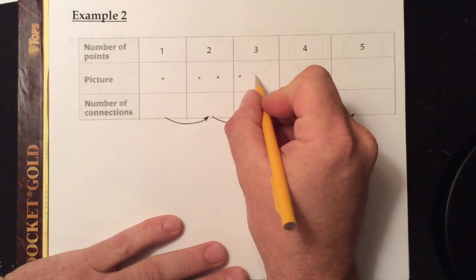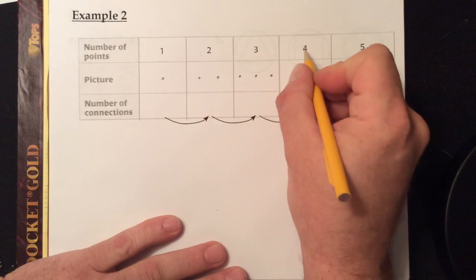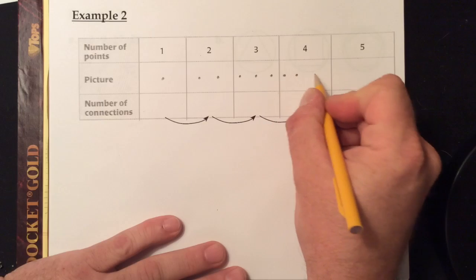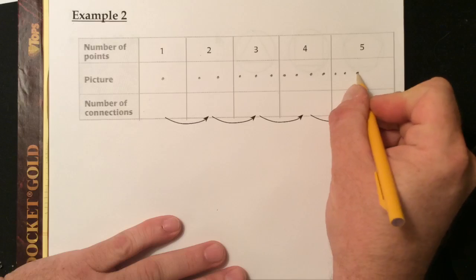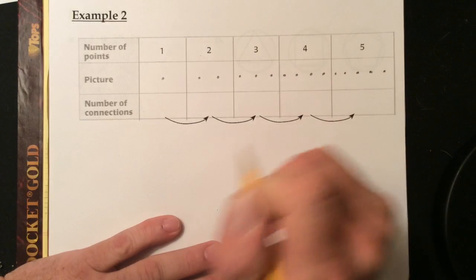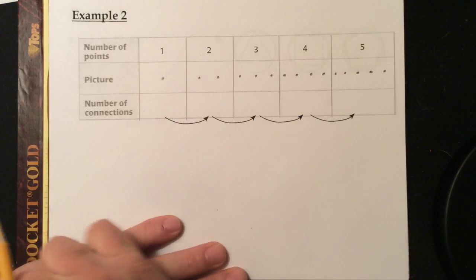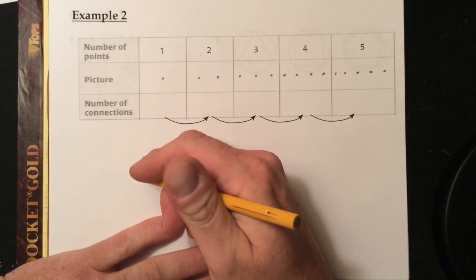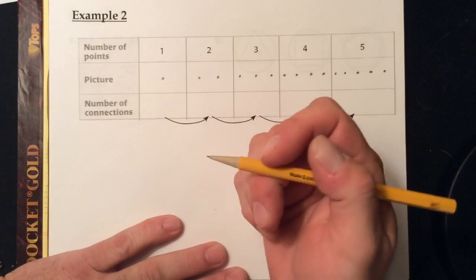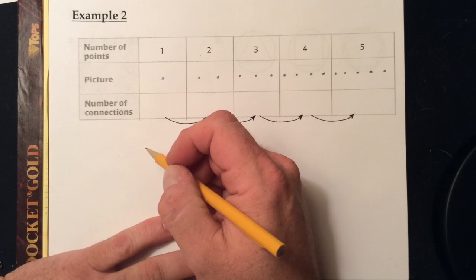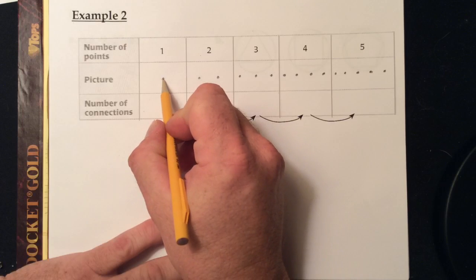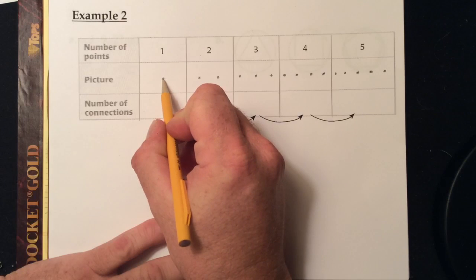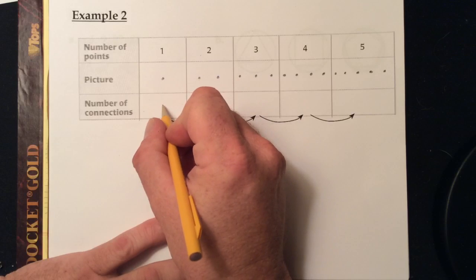3 points need to be collinear. 4 points need to be collinear. And 5 points need to be collinear. And we need the number of connections between any 2 points. So be very careful when you read a conjecture to make sure you're following it correctly. Well, here there's only 1 point, so there are no connections because there's no other point to connect with.